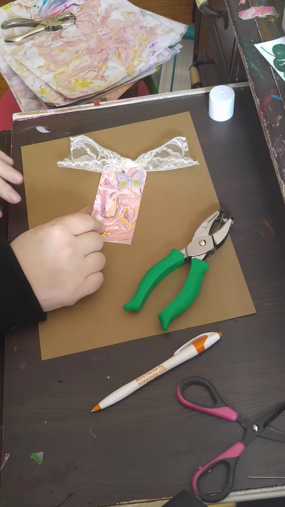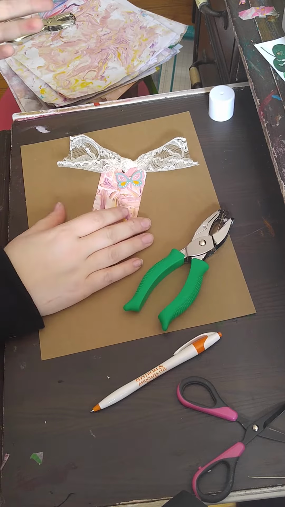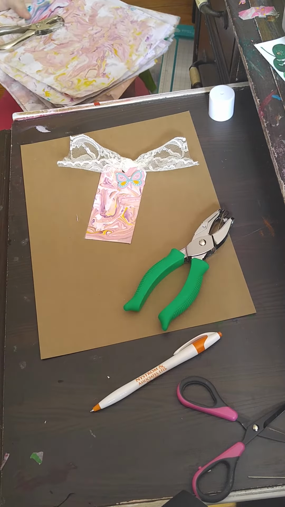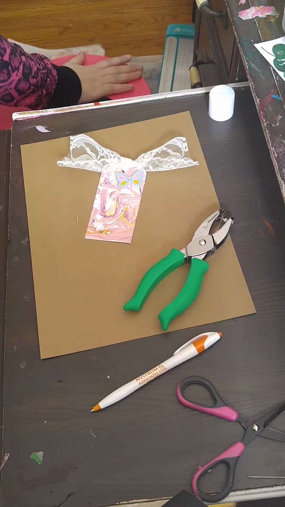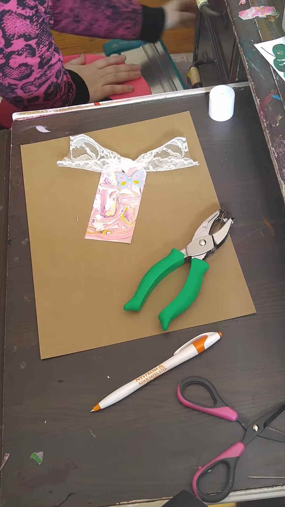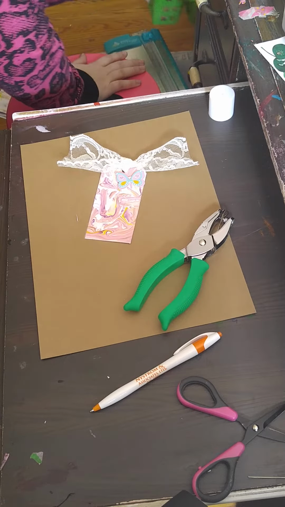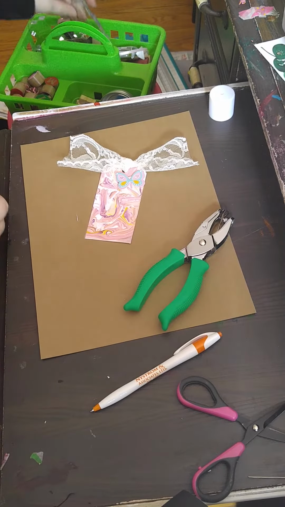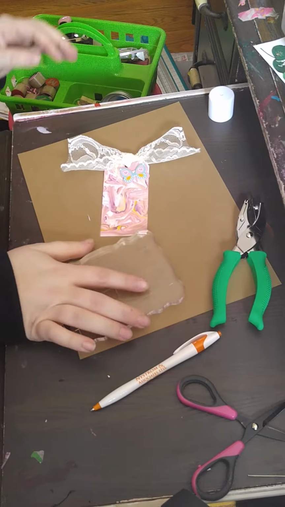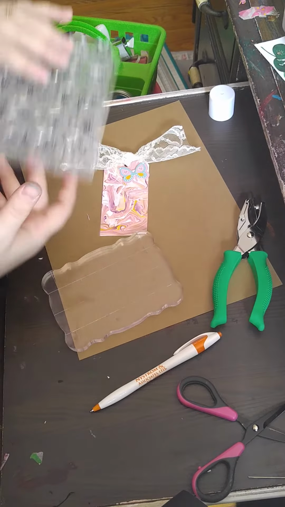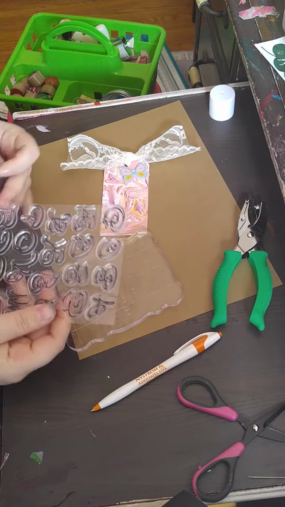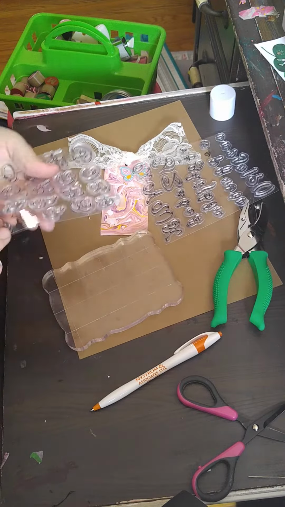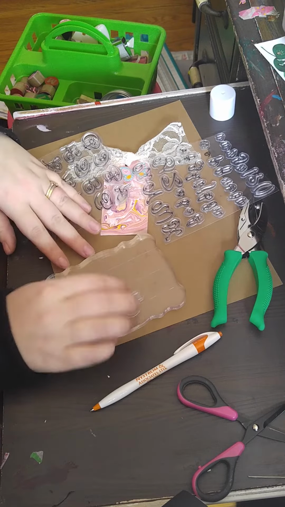Alright, and then on the front I always like to put the words mail tag. Some people will get tags, and if it doesn't say mail tag and it has questions on the back, they're like, oh wait, what is this for? I don't get it. So today I think I'm going to use my clear stamps, and you're just going to write mail tag on here.